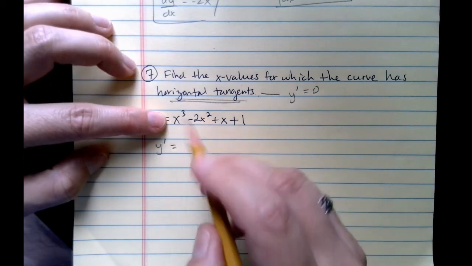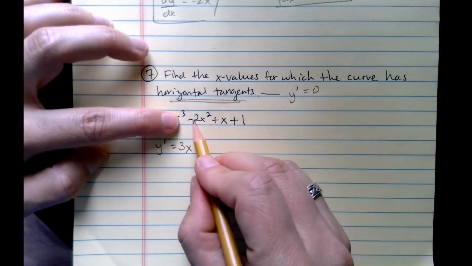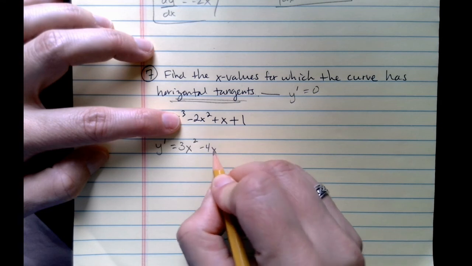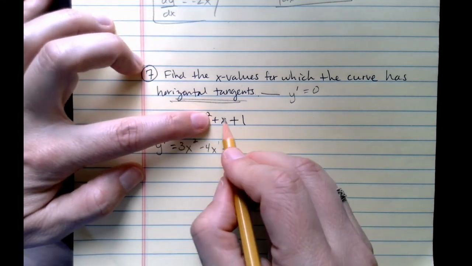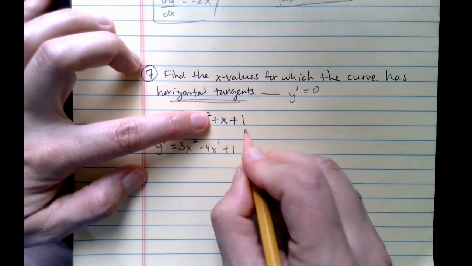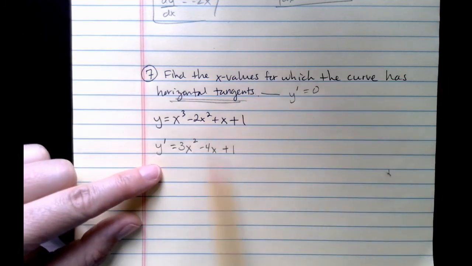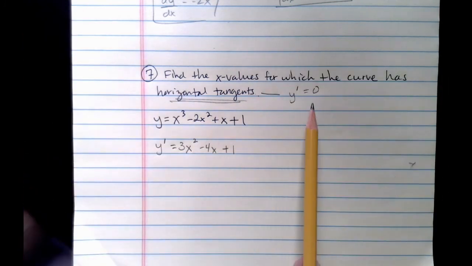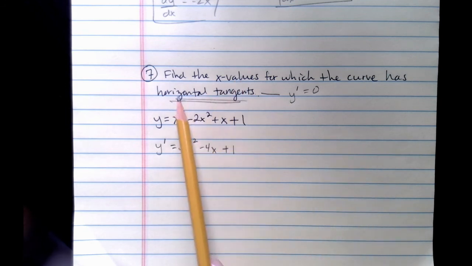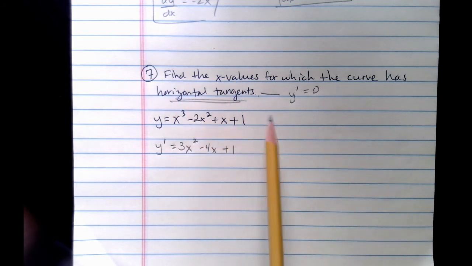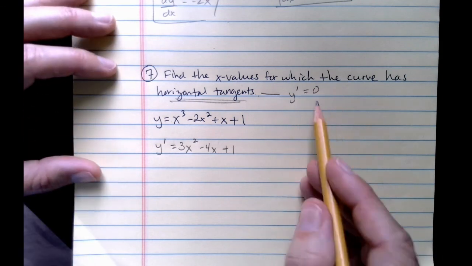So 3 times 1 is 3, 3 minus 1 is 2. 2 times negative 2 is negative 4, 2 minus 1 is 1. This is linear, so its derivative is just its slope, which is 1, and the derivative of a constant is 0. So here I have my y prime. Now, I need to set it equal to 0 and solve. How did I know that? Because it's asking for x values for horizontal tangents. So you need to remember that a horizontal tangent means that the slope, or the derivative, is equal to 0.